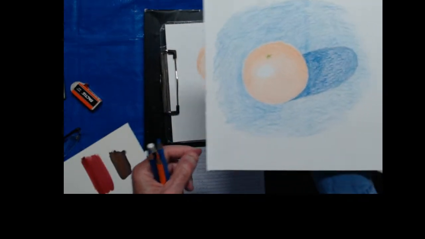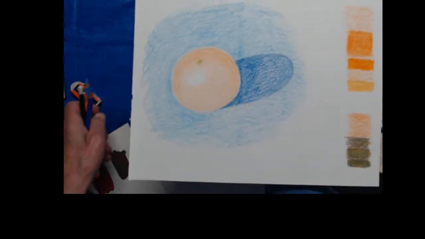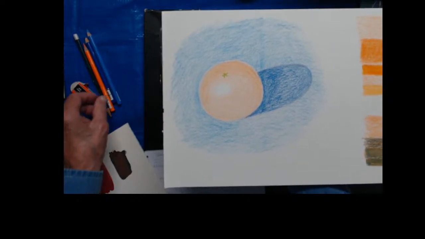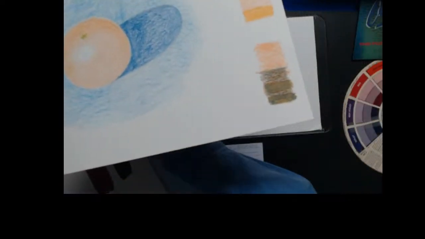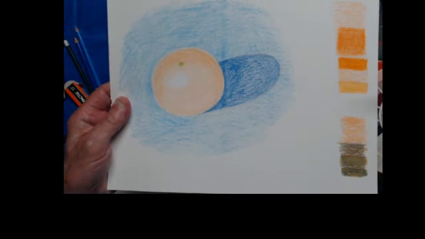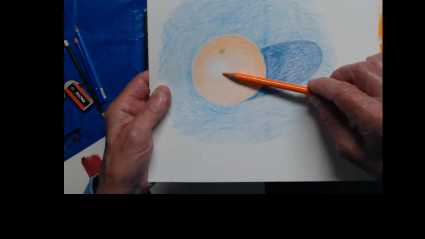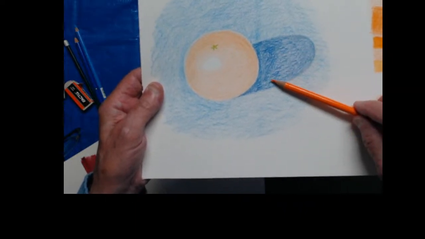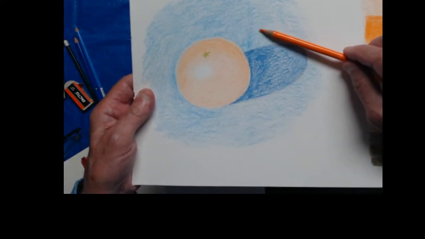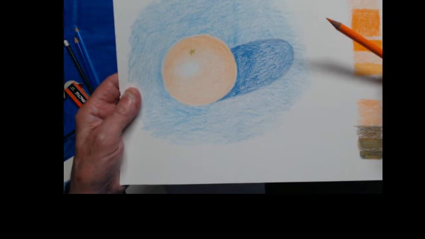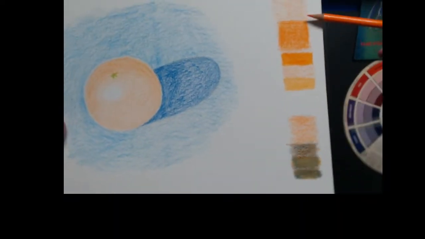Okay, now here's one I did a little earlier. Let me go over this a little bit. I used the same colors. I used the orange on the orange itself. I left the white there as a highlight. I put the dark blue as a shadow, and the light blue was the background color. And over here, a little demonstration.